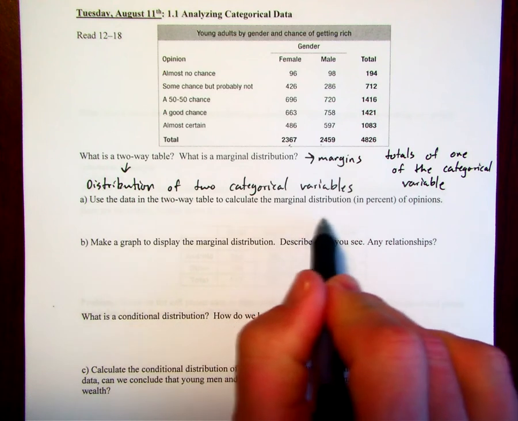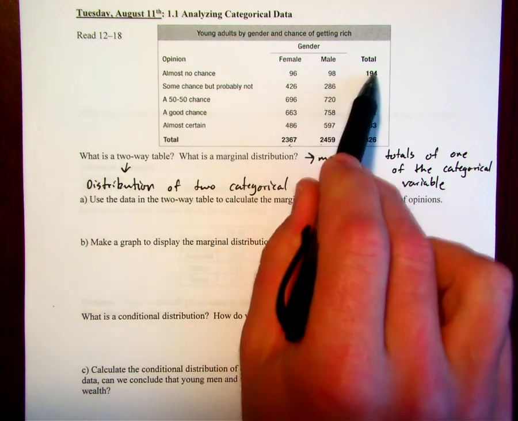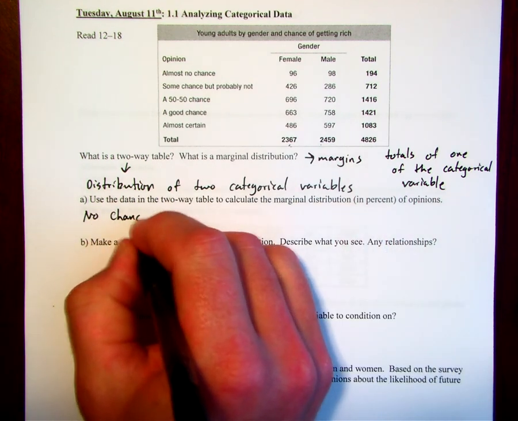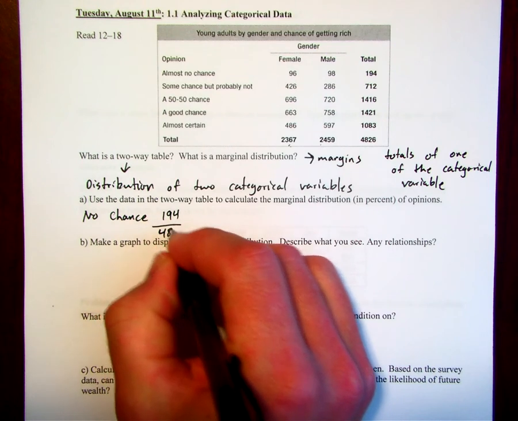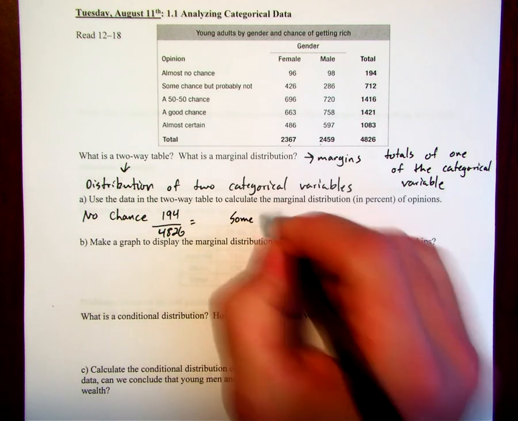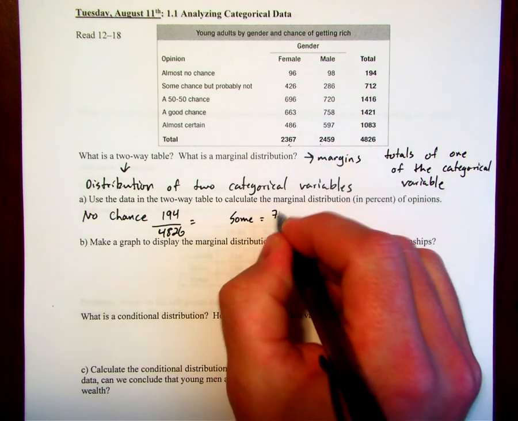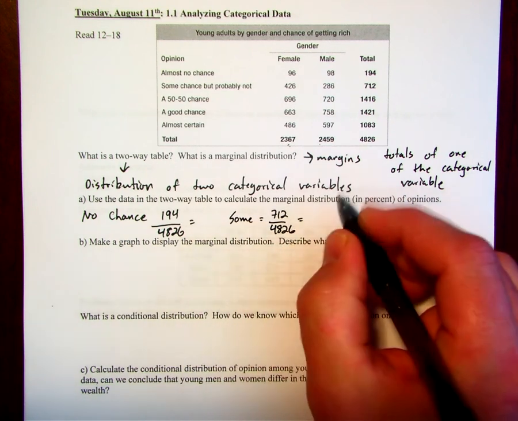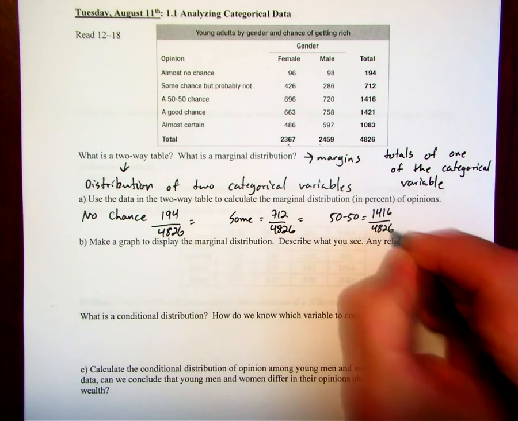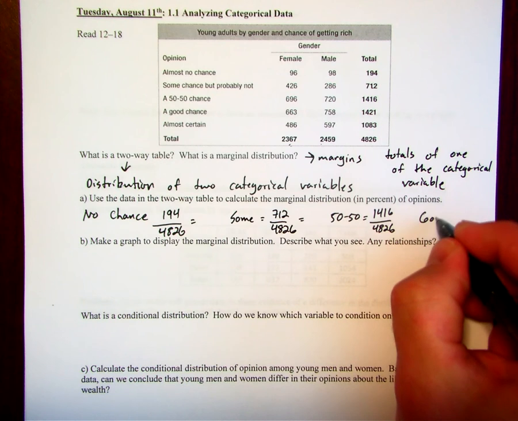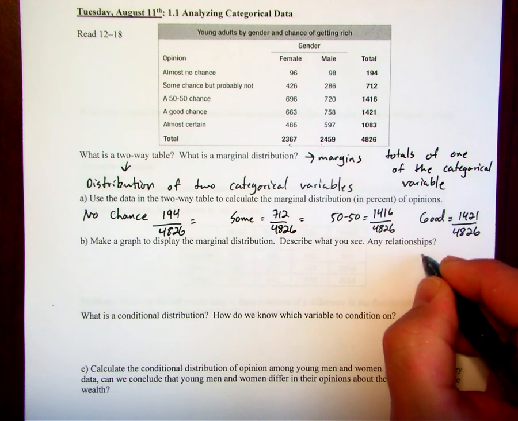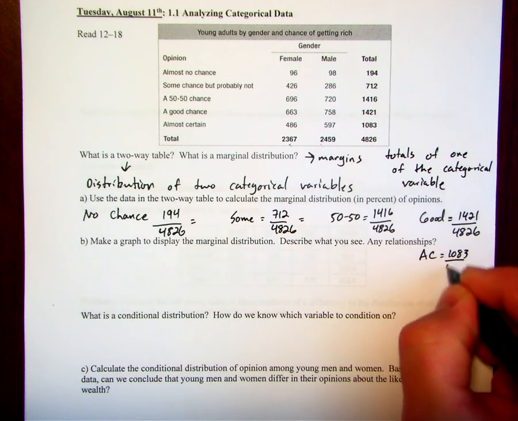Use the data in the two-way table to calculate the marginal distribution of opinions. Because they said opinions, we're just going to look at the opinion totals, and we're going to put that over the table total, because they want the percentages. In other words, what percentage of people felt they have no chance of getting rich? Well, that'd be 194 out of the 4826. And I'll calculate these percentages in just a second when I pull out the calculator. Then you just go down the list. Some chance would be the 712 over 4826. 50-50 would be the 1416 over the 4826. And then good chance, 1421 over the 4826. And then the last one, almost certain, is the 1083 over the 4826.